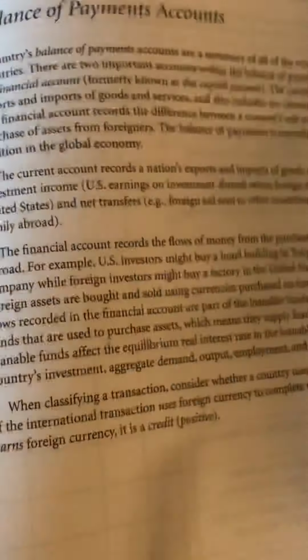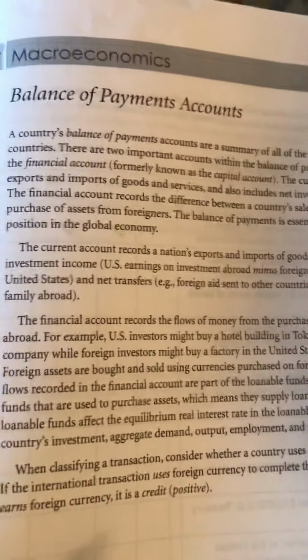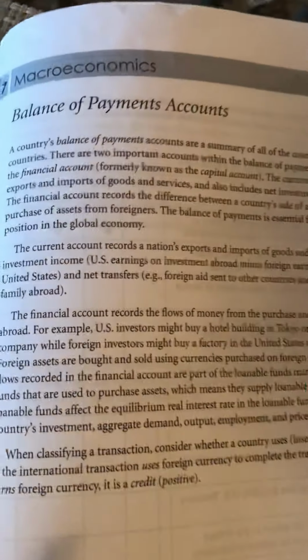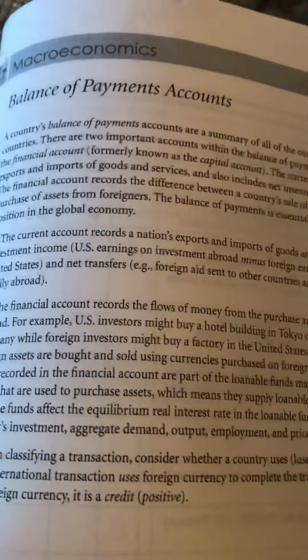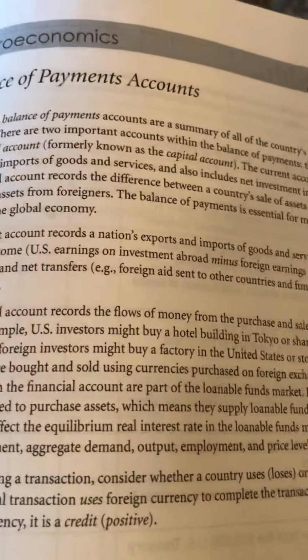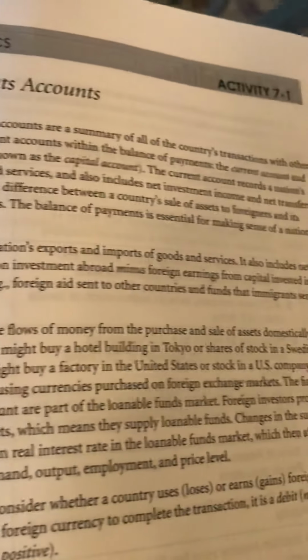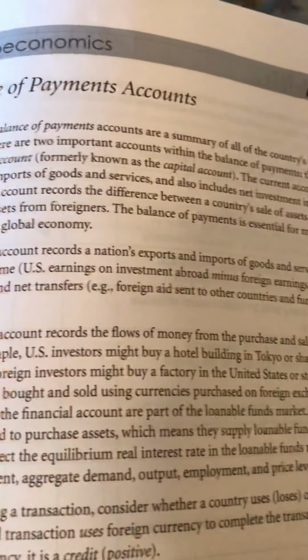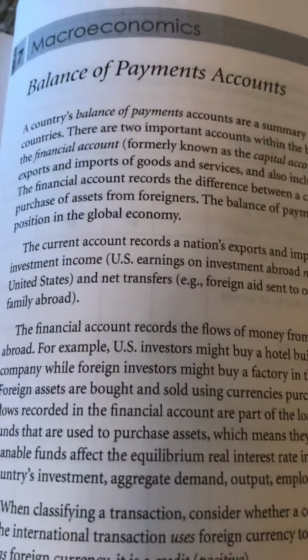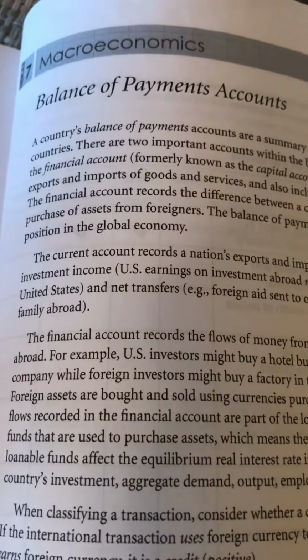Okay, we're going to now move on to the questions. Before we do, let's just go over the details of the current versus the financial account. The current account records a nation's exports and imports of goods and services. So it really measures the flow of goods and services that go between nations.